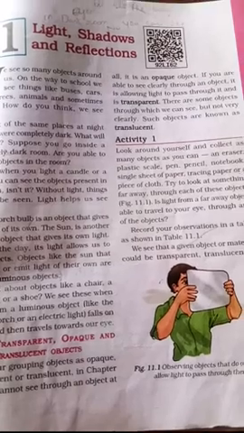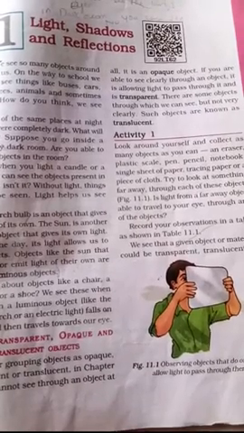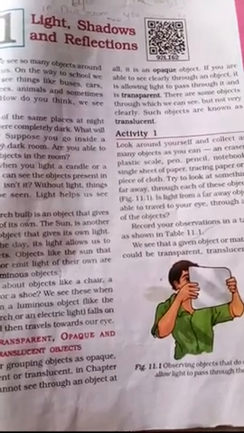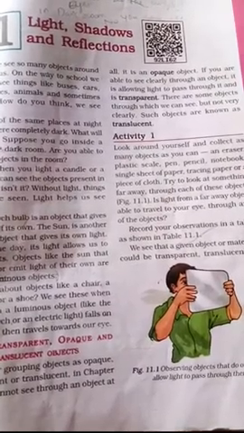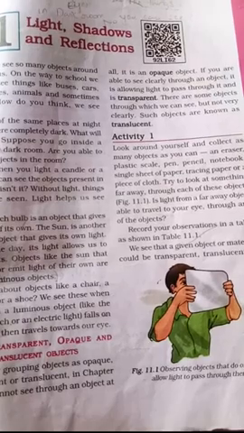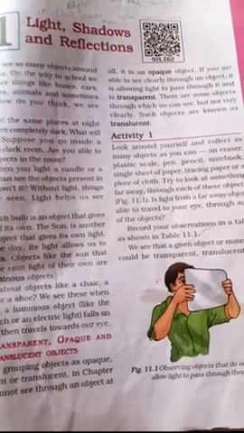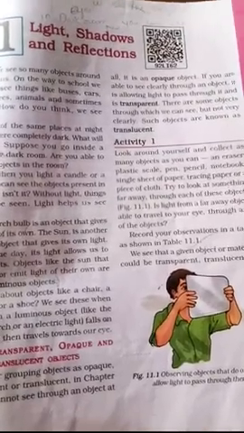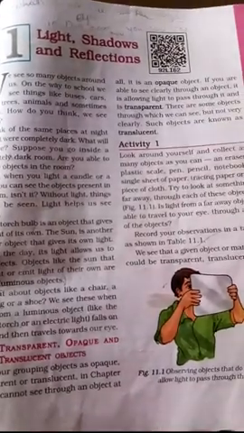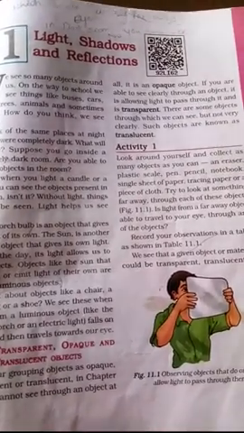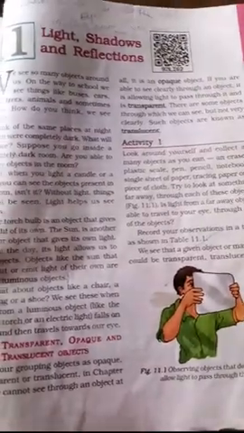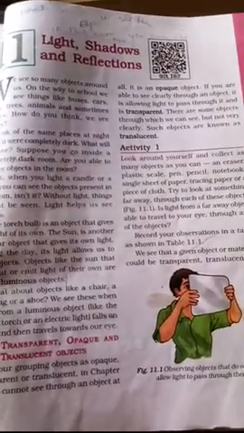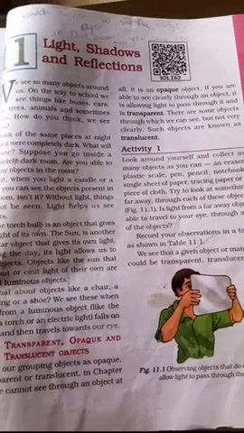Translucent objects are those through which we can see, but we cannot see that clearly. Okay? There are a few objects through which we can see but not clearly. Such objects are said to be translucent.